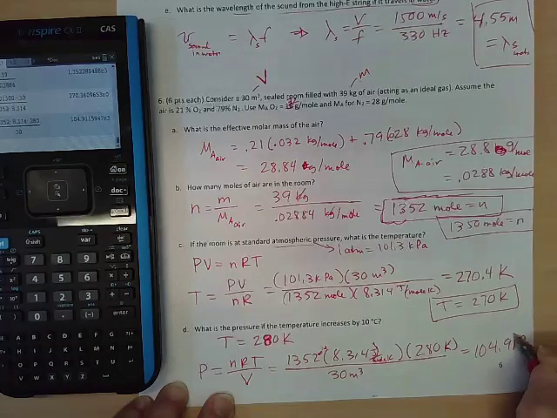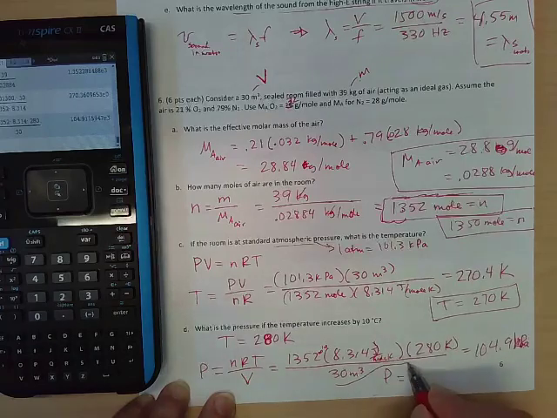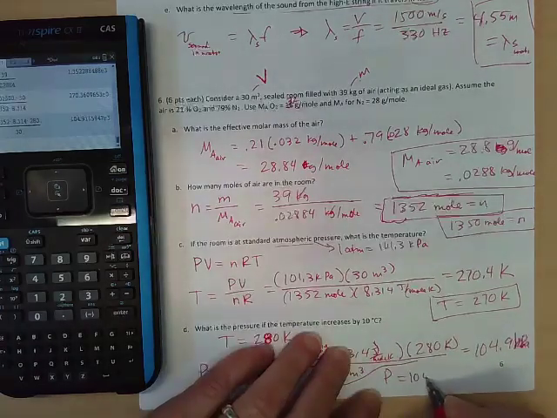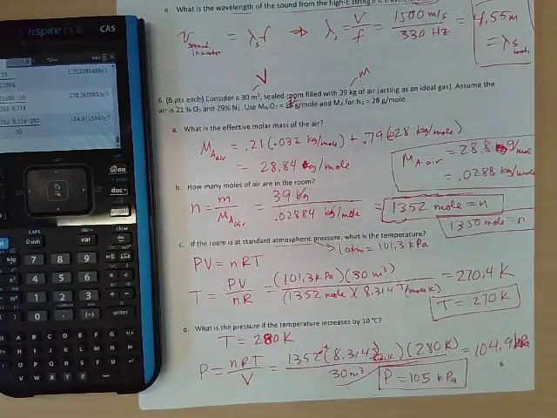Kilopascals. So P equals 105 kilopascals. Good.